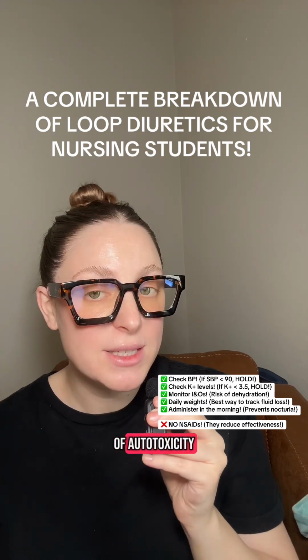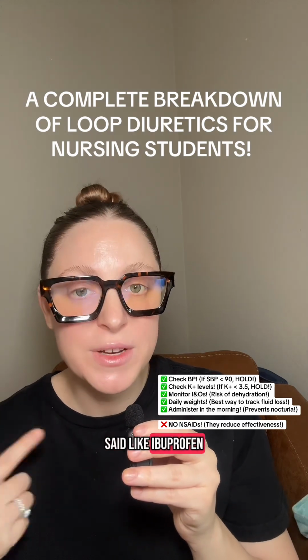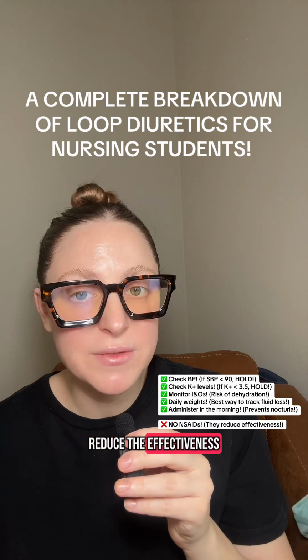Remember that risk of ototoxicity? Tell your patients to report any ringing in the ears. And avoid NSAIDs like ibuprofen and naproxen. This can actually reduce the effectiveness of the diuretic.